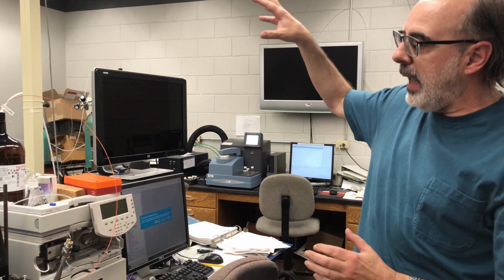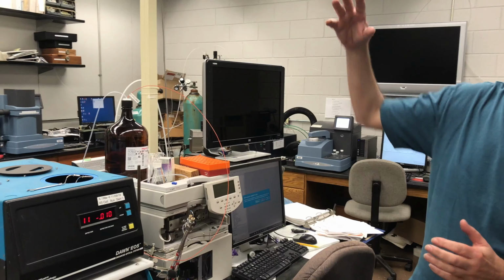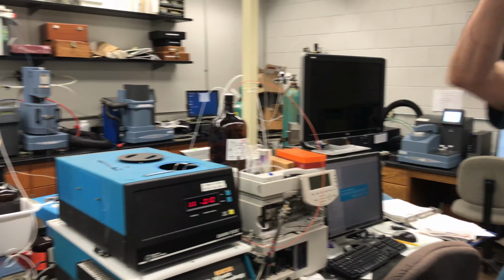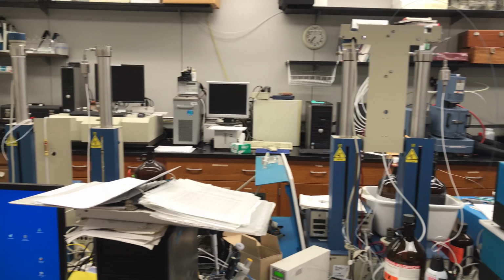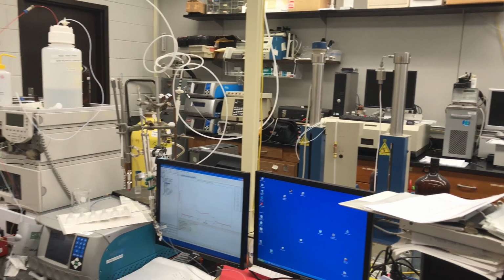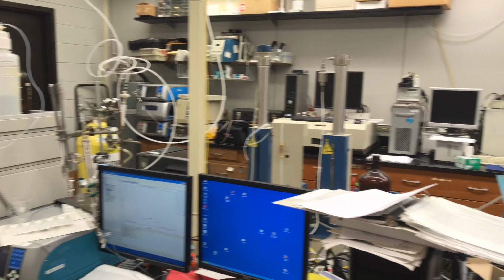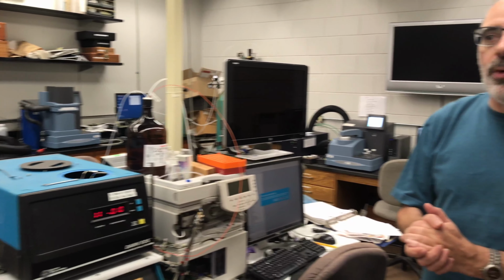We have organic GPC with THF, toluene, or we can change other solvents. We have aqueous GPC, and aqueous will be any form of aqueous solvent. So we have different buffers or different salt concentrations. And for the separations, we'll have also different types of columns depending on what type of molecular weight size you want to measure, from small, medium, and very large.